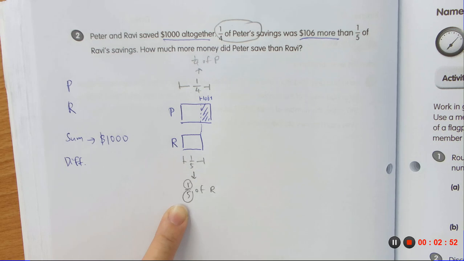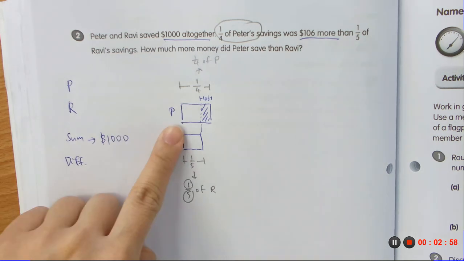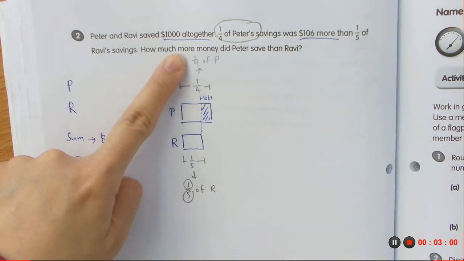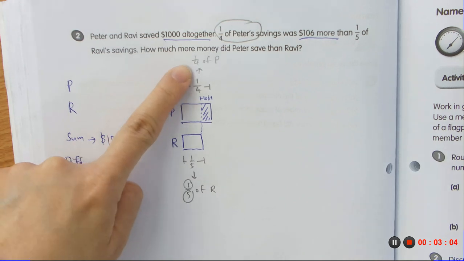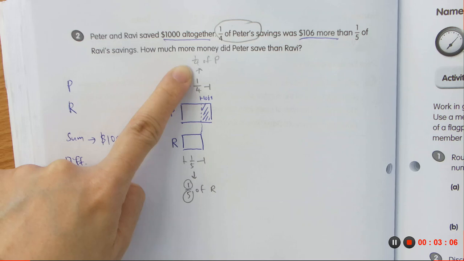So the denominator is Ravi's whole. Okay? So for Peter, the numerator is one part. The denominator means all of his money is 4 parts.